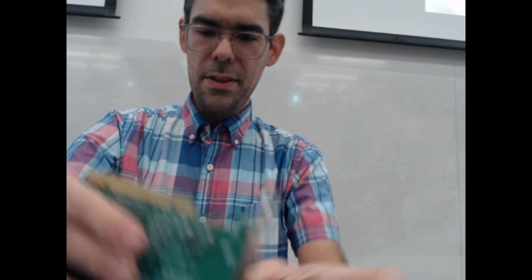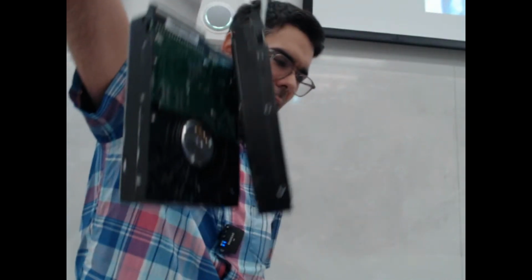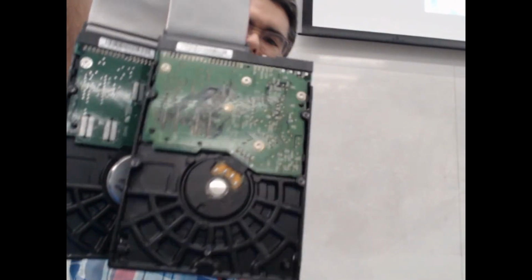Oh no, the pins are bent. I'm never going to be able to use this RAID controller again. There, good enough. I'm going to plug these in. This has really important data on it, by the way. I'm going to plug these in to my card here.